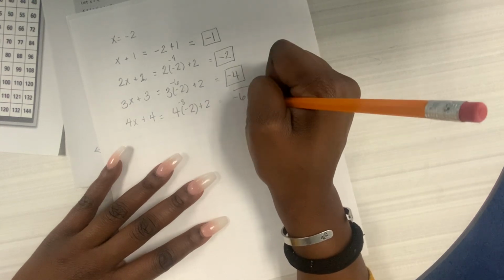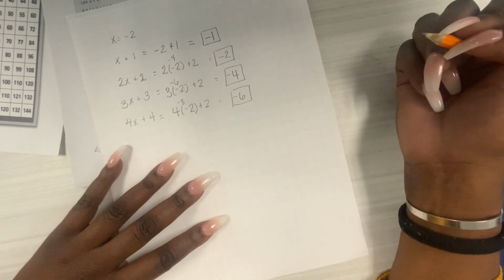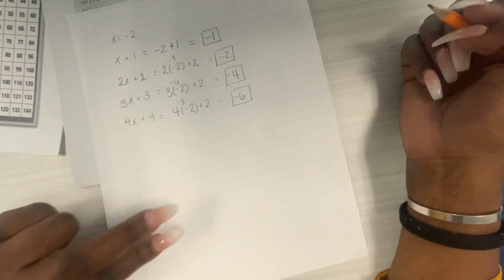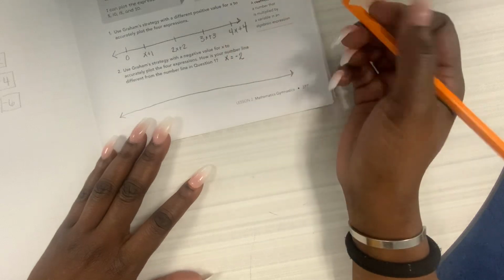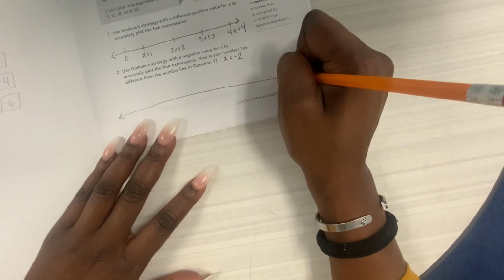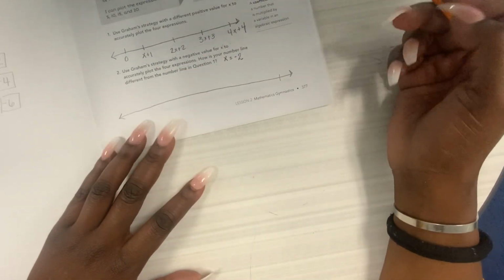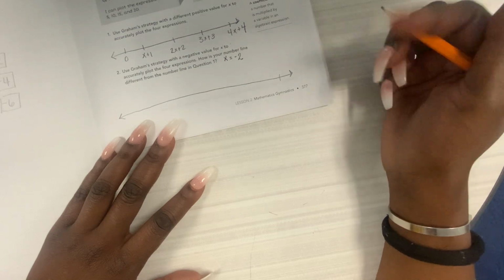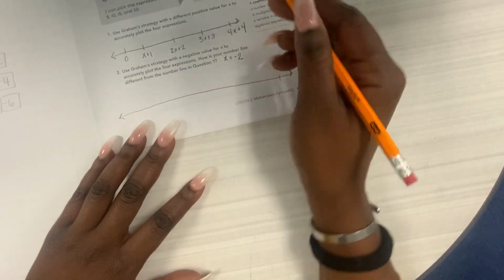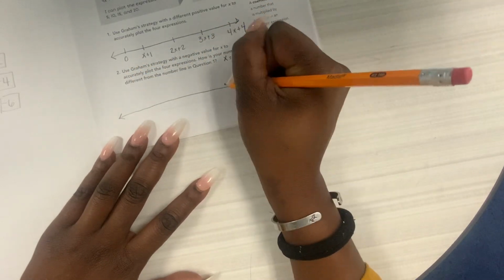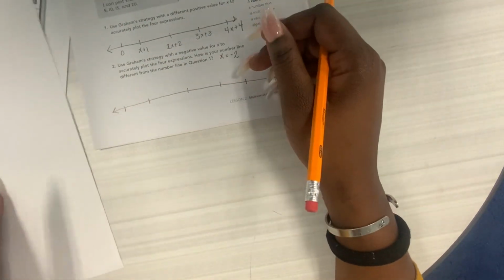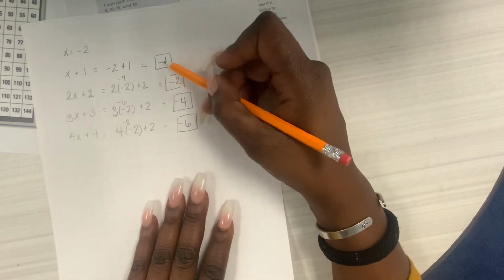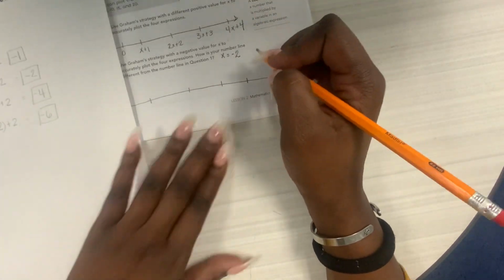All right, so now I'm going to plot these on the number line from greatest to least. This time, all my answer values are less than 0. These were greater than 0, but now these are less than 0. So I have to plot them going this way. And the one that I have to plot first is the one that equals -1, which is x plus 1.